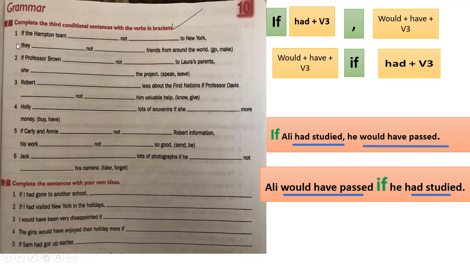Now look at the first one. If the Hampton team, not to New York, comma, look at the comma here. They not friends from around the world. Now use go. If the Hampton team had not, and we change the verb go to verb 3 or past participle, go becomes gone, G-O-N-E.